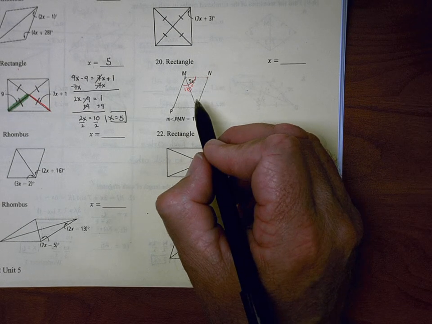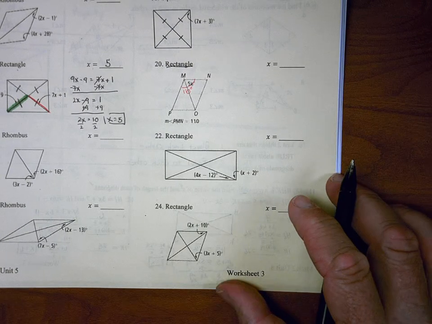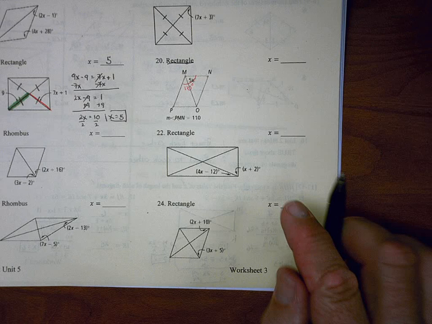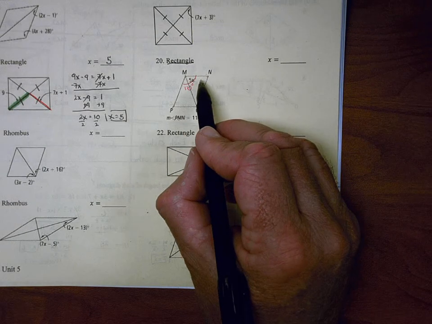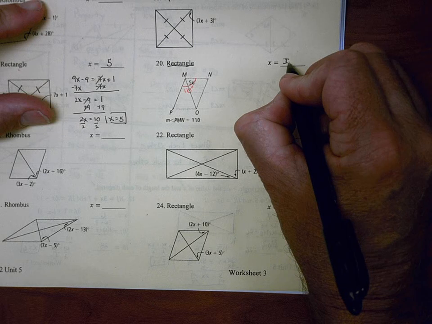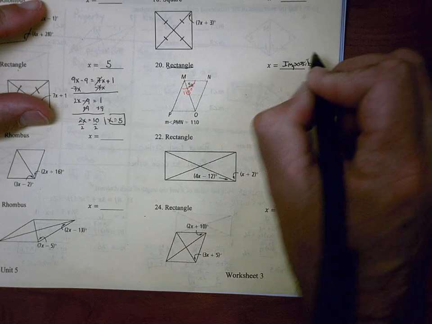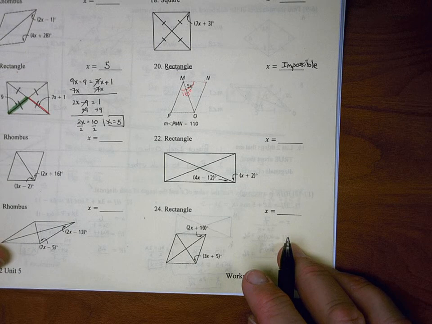Does anybody see a problem with the fact that we want to make it a rectangle? Well, you should, because in a rectangle, all the angles are 90 degrees. So this problem, number 20, is impossible to solve. There is no possible way that that shape, that right there, can be a rectangle.